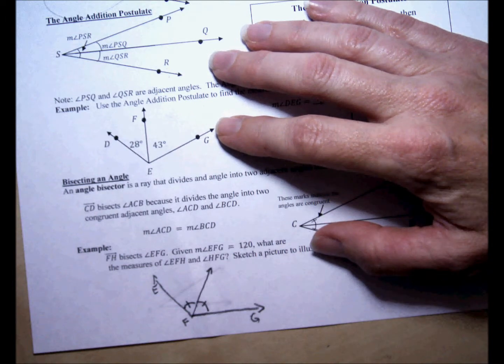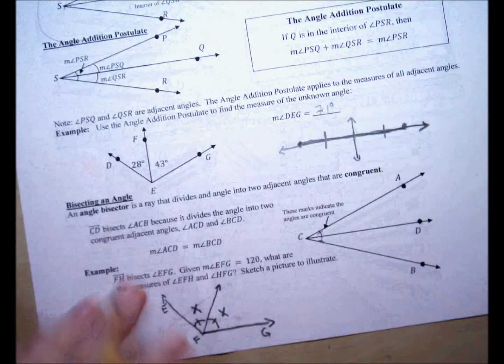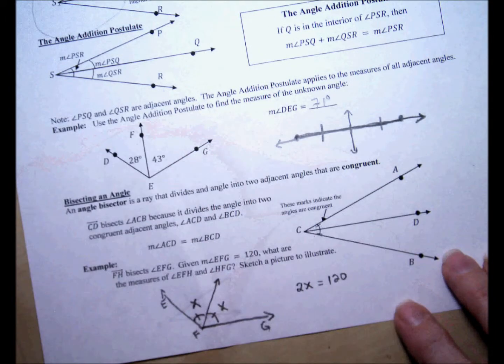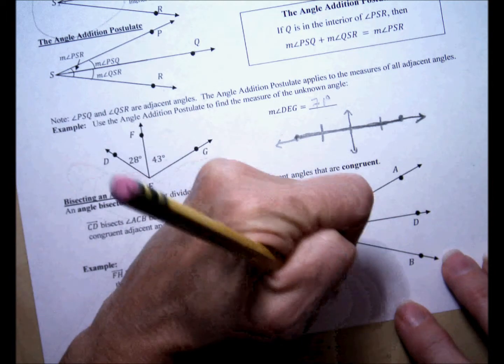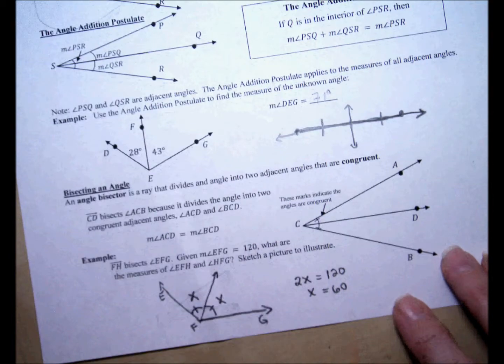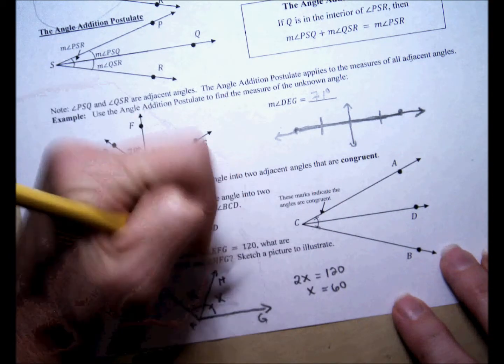We know the angles are congruent. So what does that mean about their measures? It means their measures are equal. And so 2 times x equals 120 because the total is 120, so x equals 60.